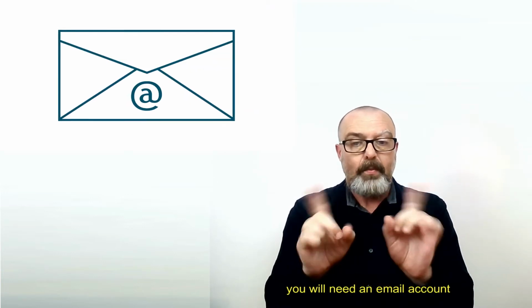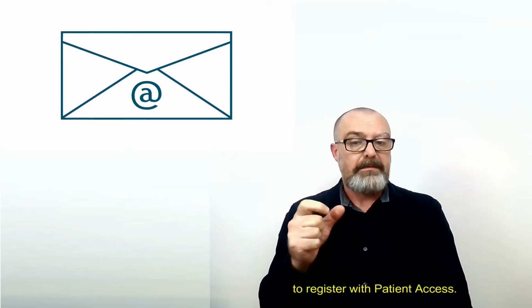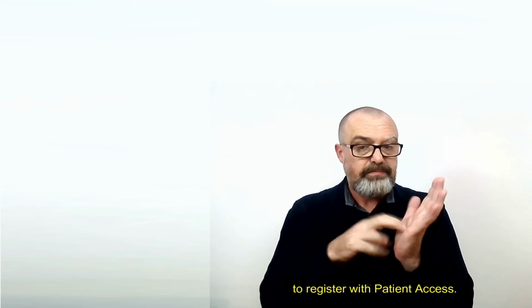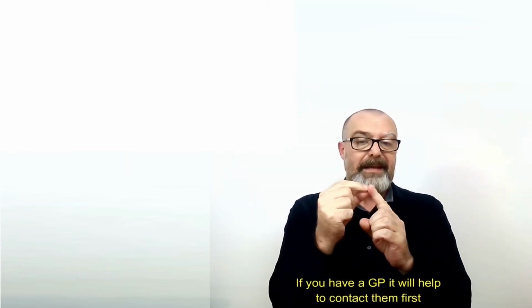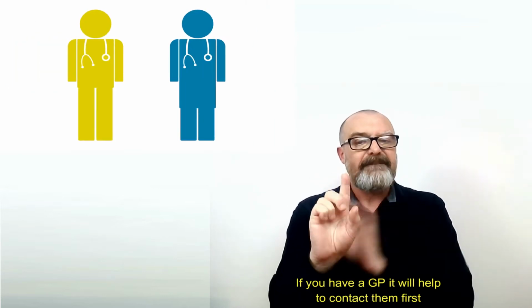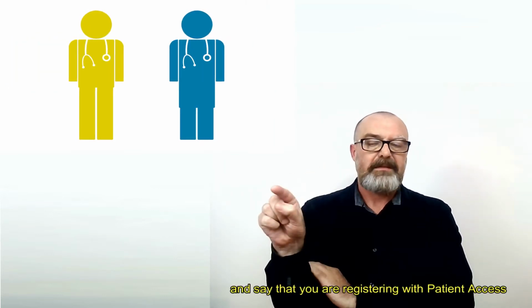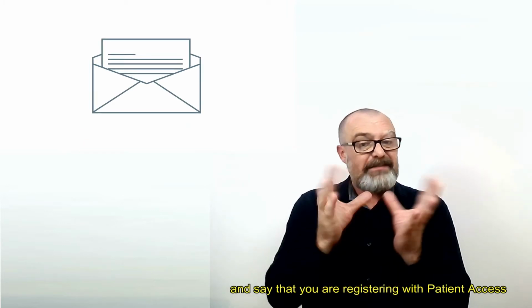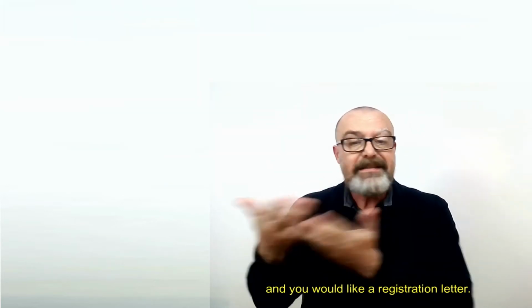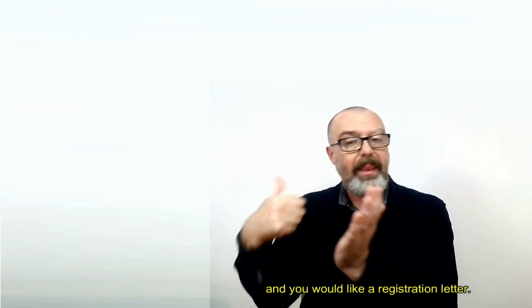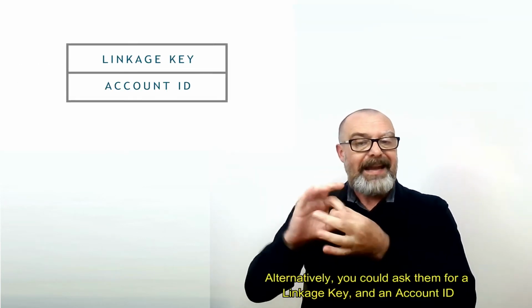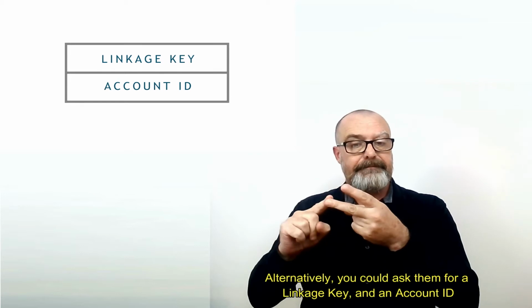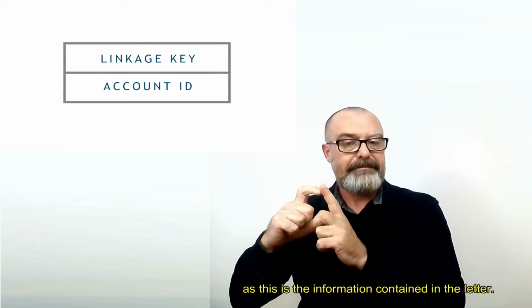You will need an email account in order to register with Patient Access. If you have a GP, it will help to contact them first and say that you are registering with Patient Access and would like a registration letter. Alternatively, you can ask them for a linkage key and account ID. This is the information contained in the letter.